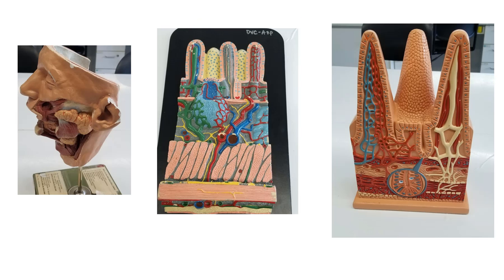All right, so this is a brief intro into some of the digestive models that we have in the lab, along with some microscope slides. I'm just going to talk you through the models and microscope slides relevant to the digestive system.